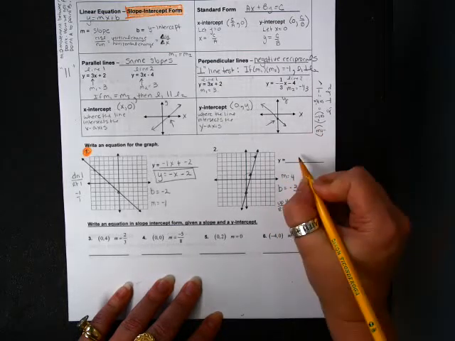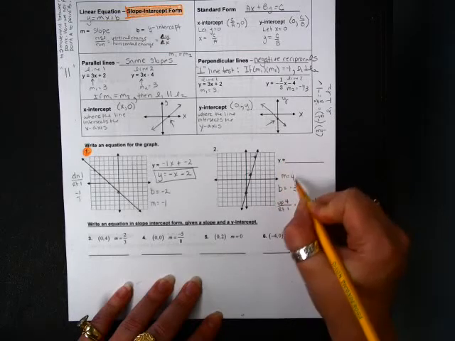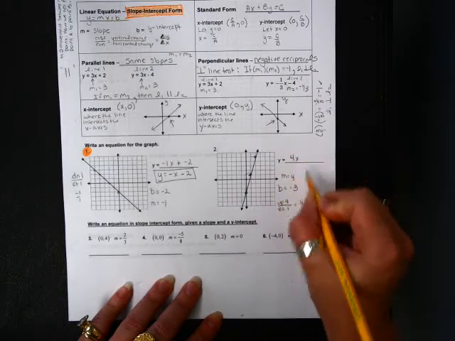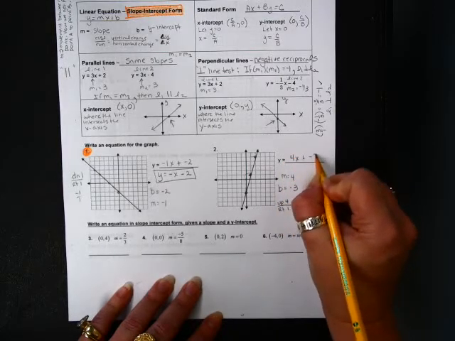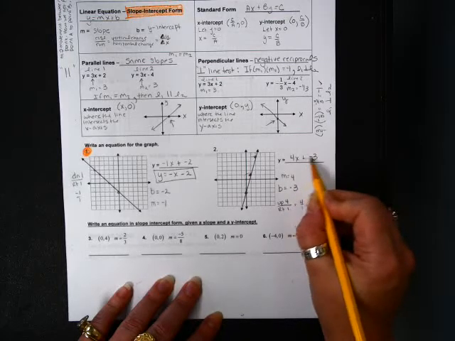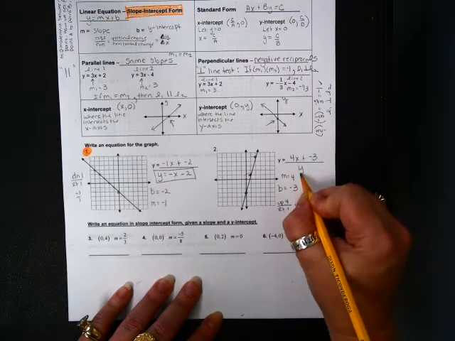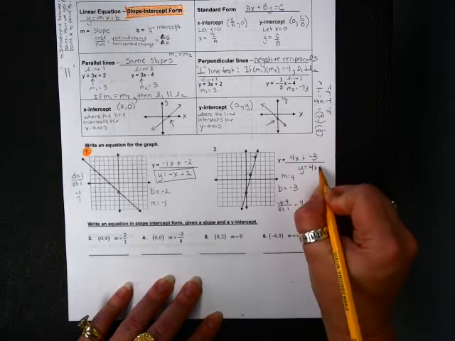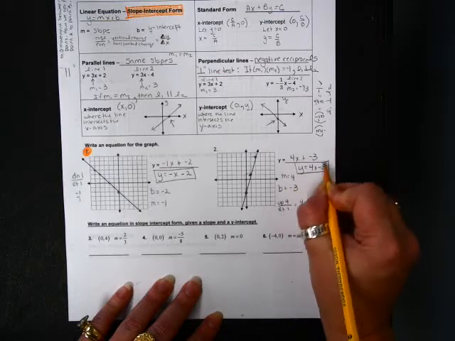So go ahead and write that out. y equals 4x plus a -3. And remember, we usually don't write this. My most simplified form is 4x minus 3. Okay. All right.